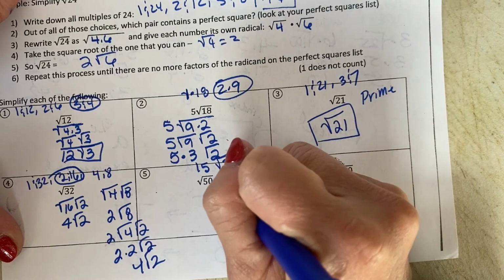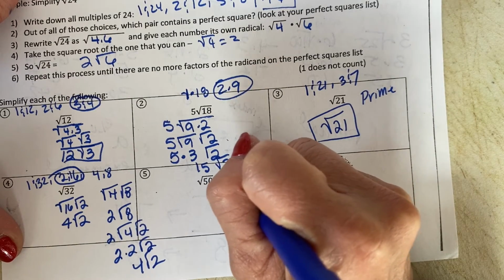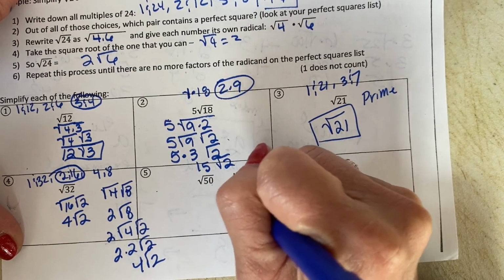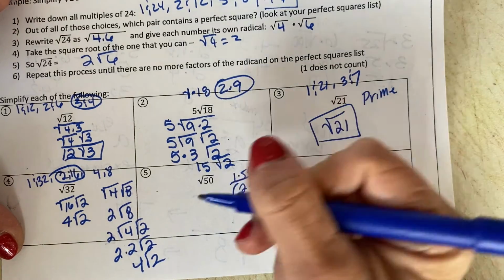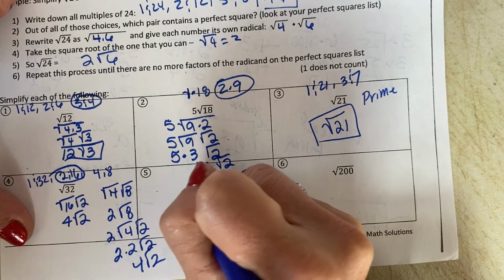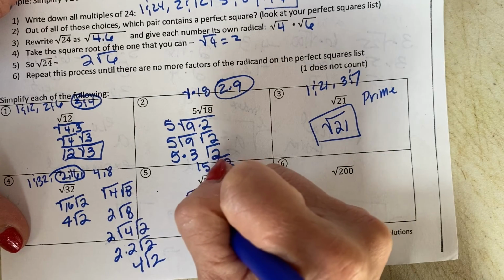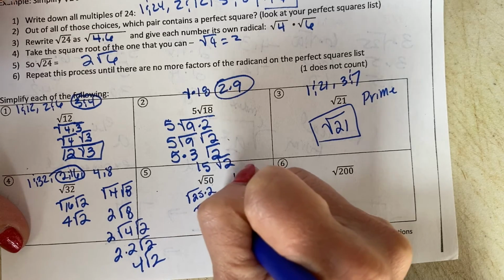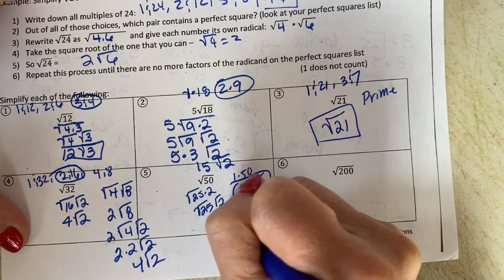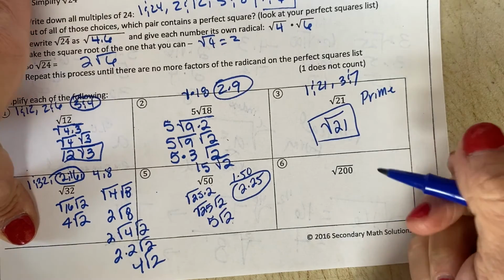Square root of 50, the factors are 1 times 50, 2 times 25. Right here is your perfect square. So we'll break that down into 25 times 2, individual. And this becomes 5 square roots of 2.